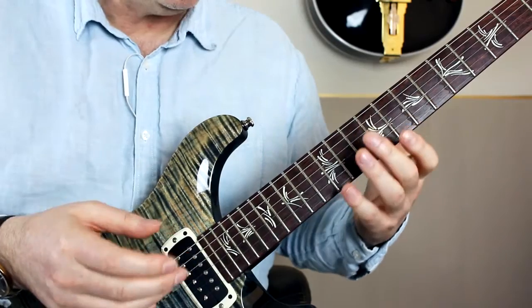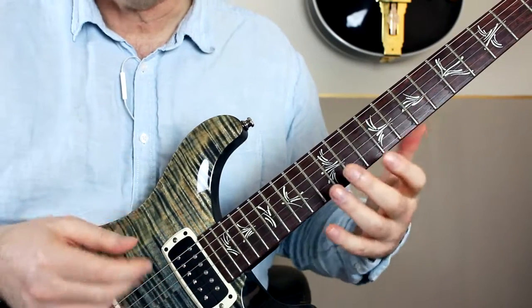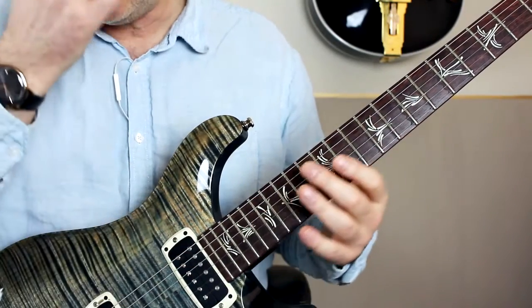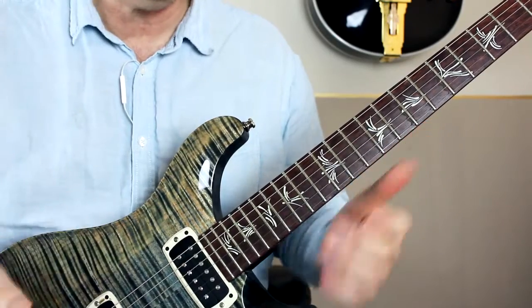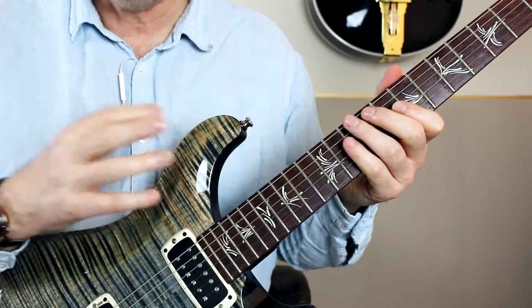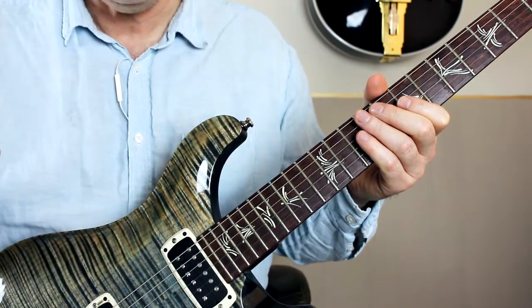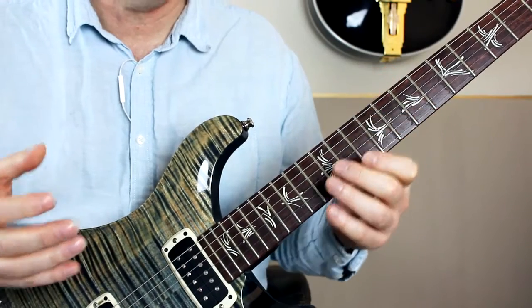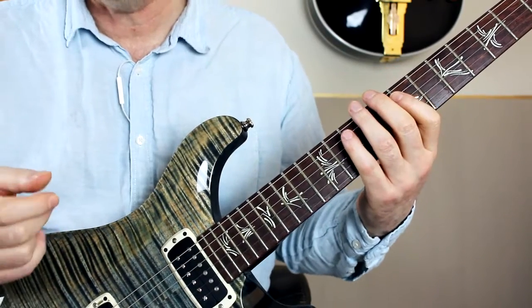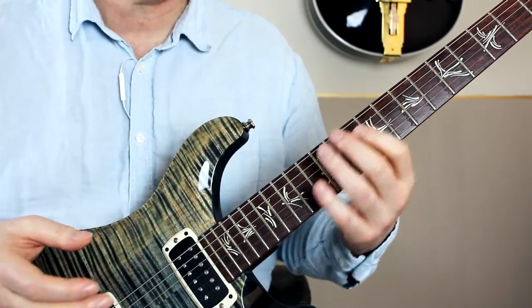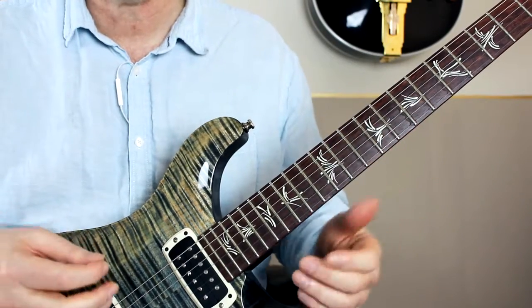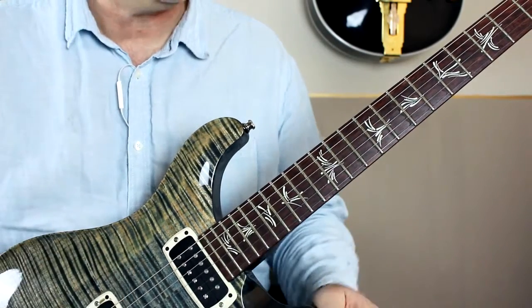To start with then, let's talk about the shapes and how we can build some useful associations. So in general, I'm a big believer in consistency. And one of the things that I've discovered over the years is that for 7th arpeggios, you can turn them into a pattern that alternates between 2 notes on a string, then 1, then 2, then 1.